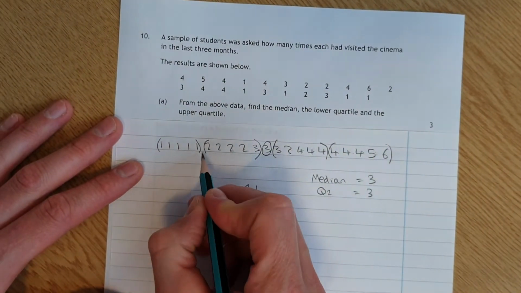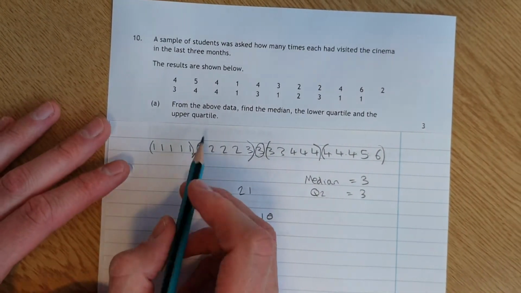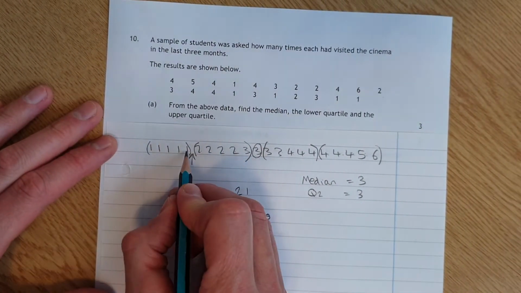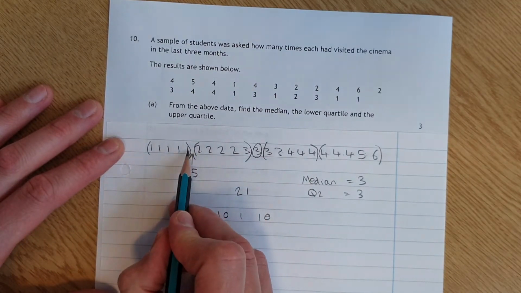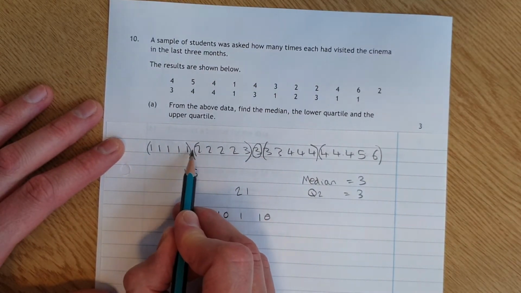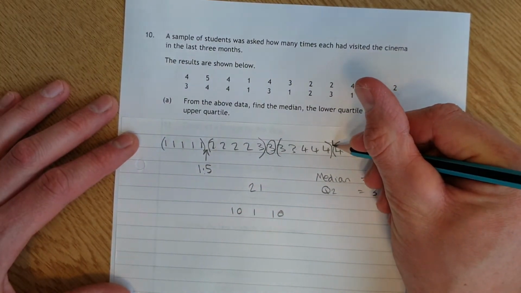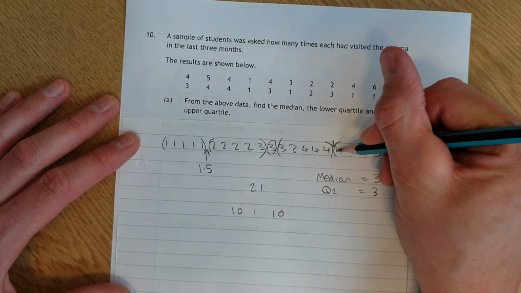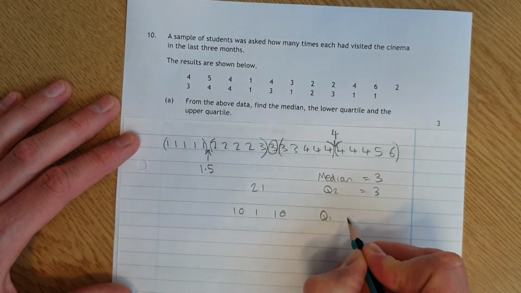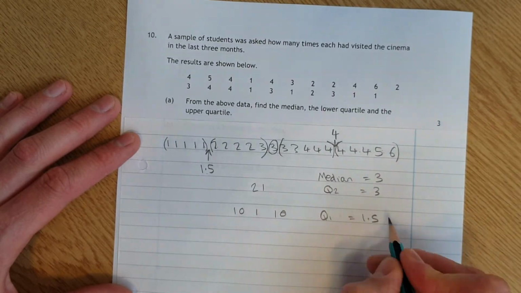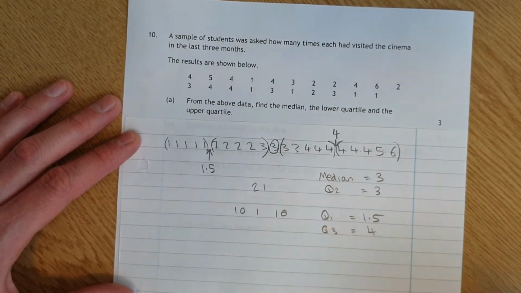So here for the lower quartile, it's between 1 and 2, so there's nothing bang in the middle here, so it's between the two numbers, so between 1 and 2 would be 1.5. If you're not sure what's in the middle, you just add these two numbers together and then halve it. So 1 and 2 is 3, half of 3 is 1.5. Now here, for our upper quartile, between 4 and 4 is just 4. So we can say Q1 equals 1.5, that's our lower quartile, and Q3 equals 4, and that's our upper quartile.